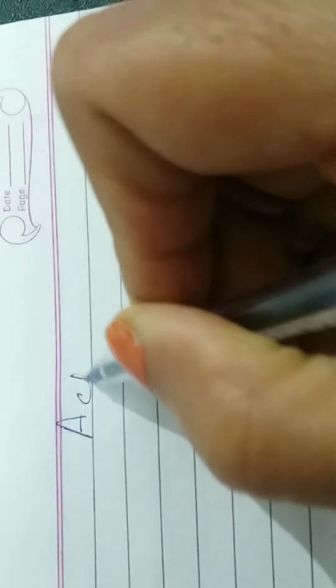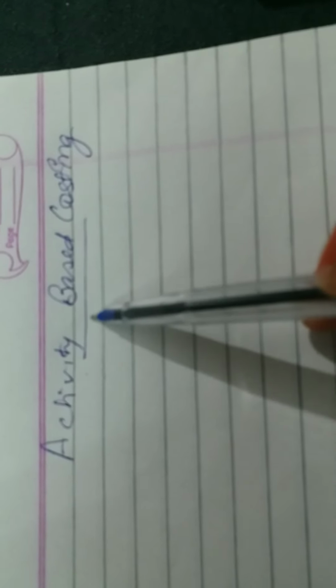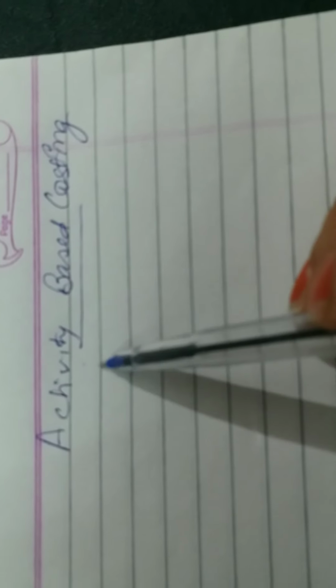So now we start with the numerical aspect of activity based costing. I hope the last video tutorial, which was shared regarding all the theoretical components, is quite clear to you, that the activity is the main base for apportionment or distribution of overheads to the various products or departments. So today, with the help of a numerical example, I'll try to make it even clearer.